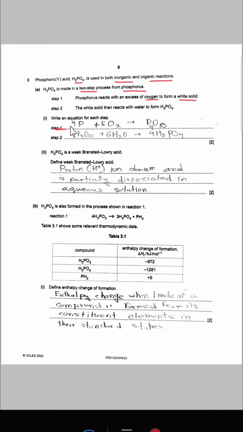So we have to write the equation for this reaction. In step 1, phosphorus reacts with oxygen to form phosphorus oxide, that is the white solid, P4O10. Then the white solid, phosphorus oxide, reacts with water to form phosphoric acid. So P4O10 reacts with water to form phosphoric acid, and then we have to balance it.